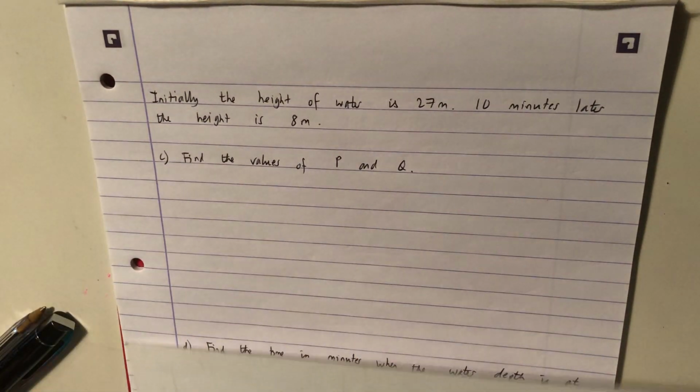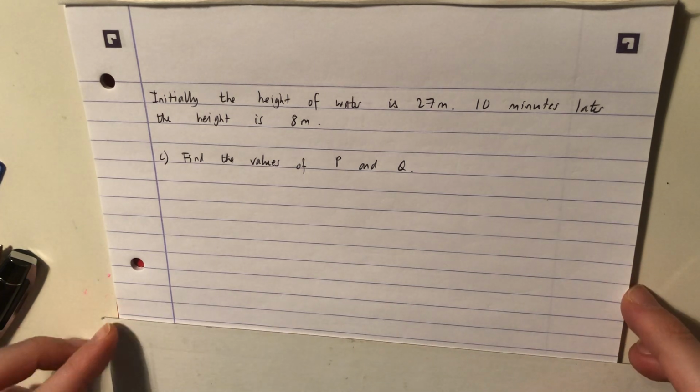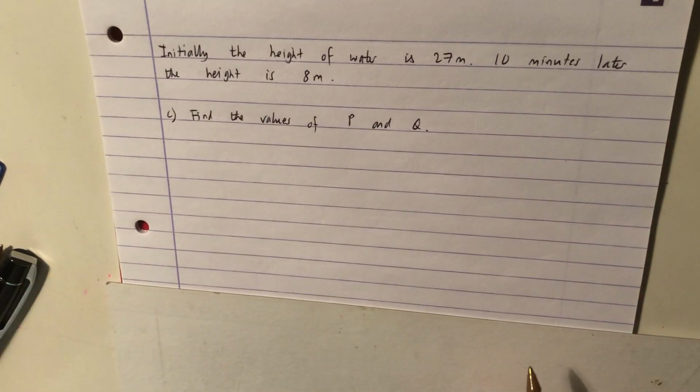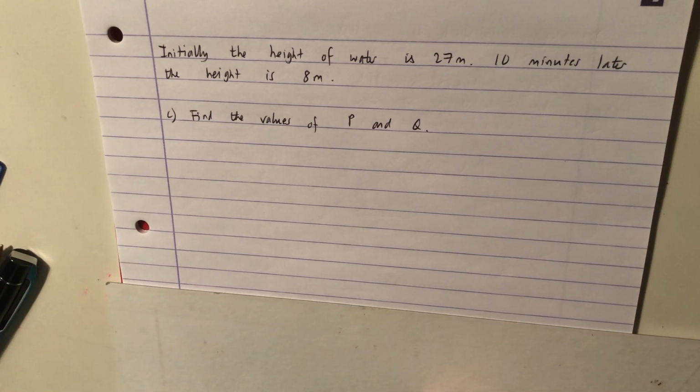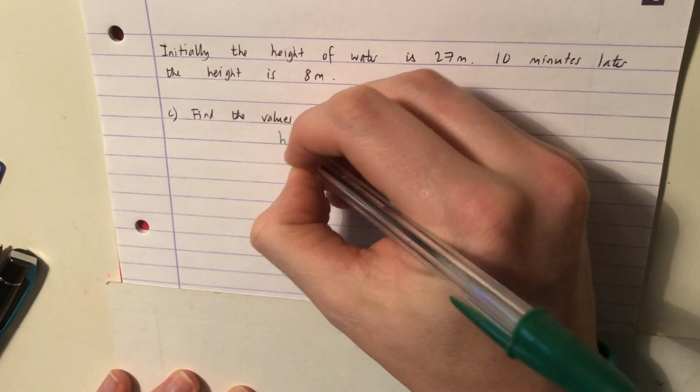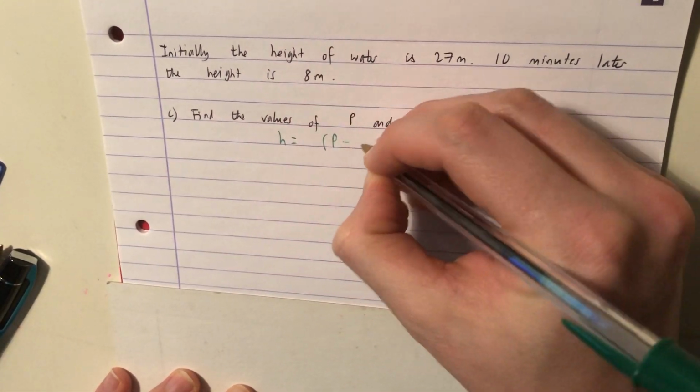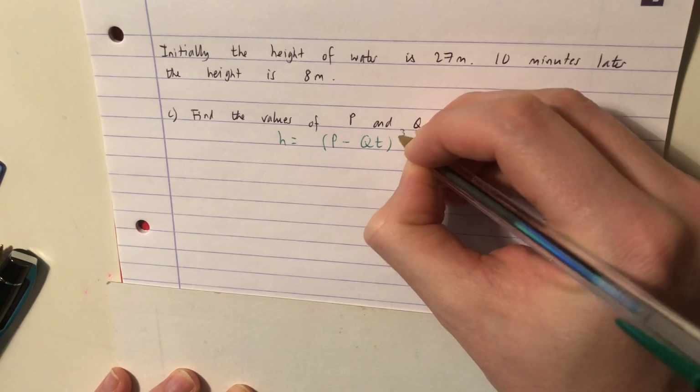We are going to now. It says initially the height of the water is 27 meters. 10 minutes later, the height is 8 meters. Find the values of p and q. So what was that equation on the previous page? It was h equals p minus qt to the power of 3/2.